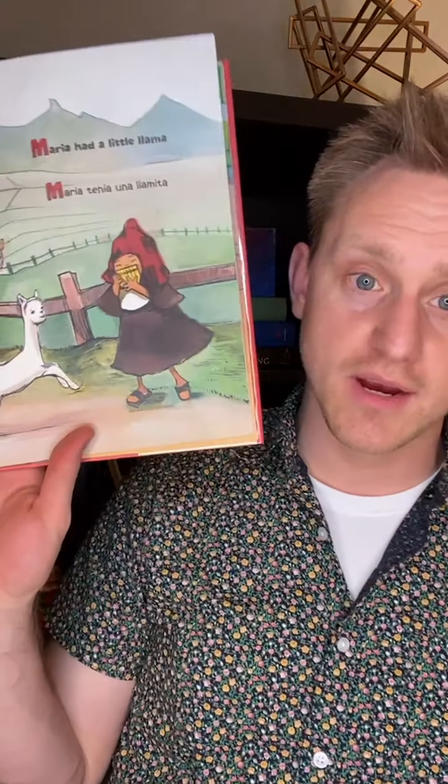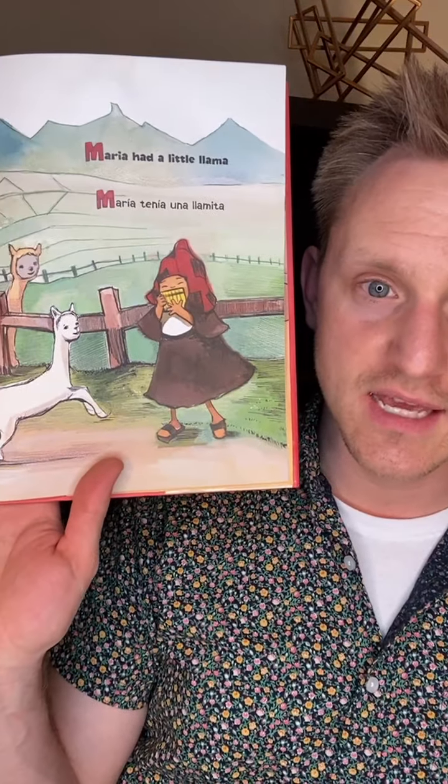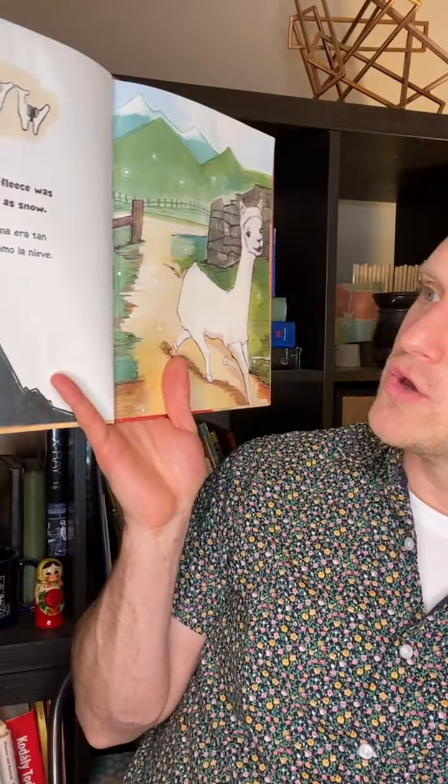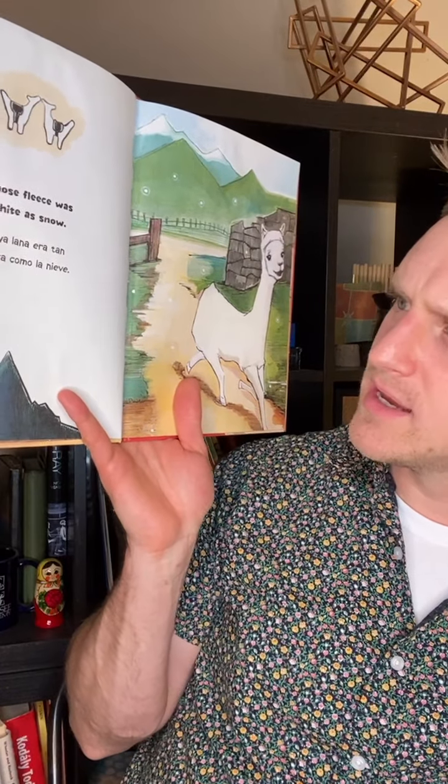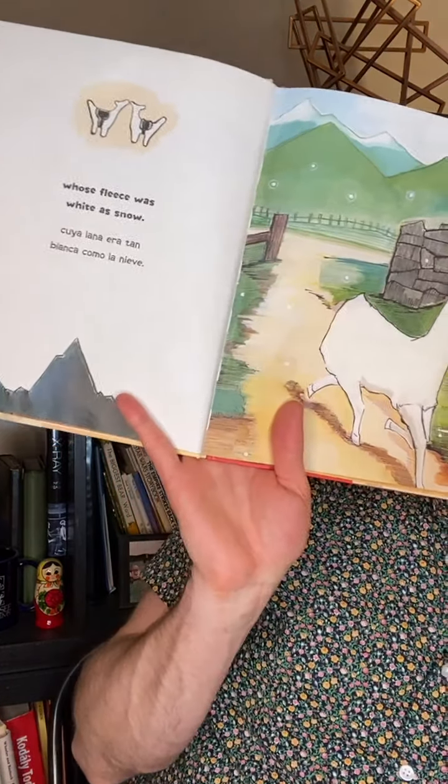This is written by Angela Dominguez. This one is bilingual. So on the first page, Mary had a little lamb. Maria tenía un llamita, whose fleece was white as snow, cuya lana era tan blanca como la nieve. So I am not a Spanish native, obviously. I always try my best if I'm reading it to students.